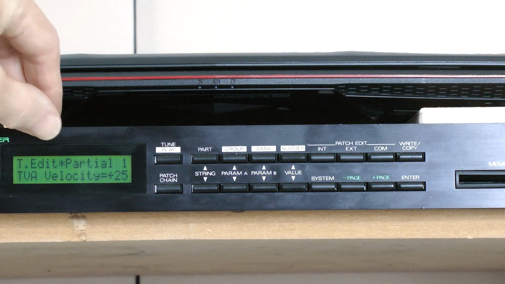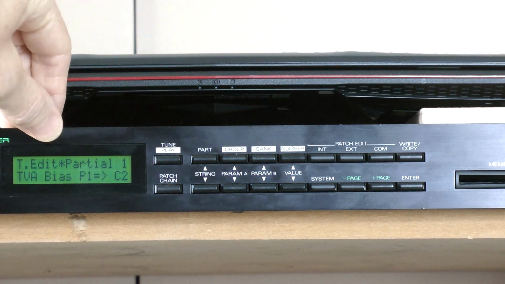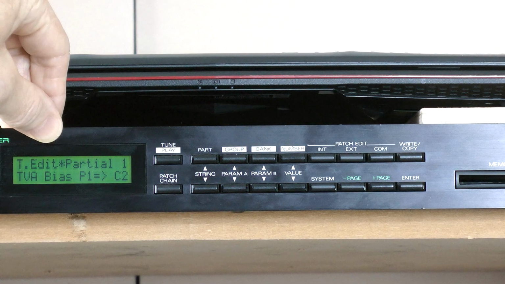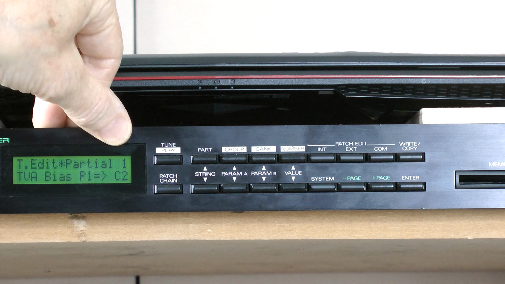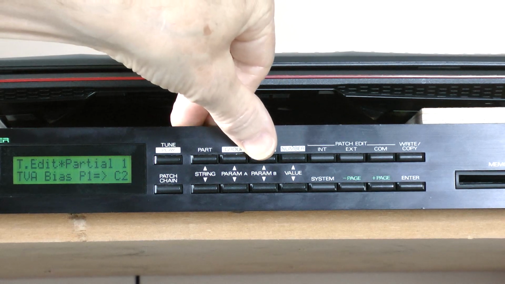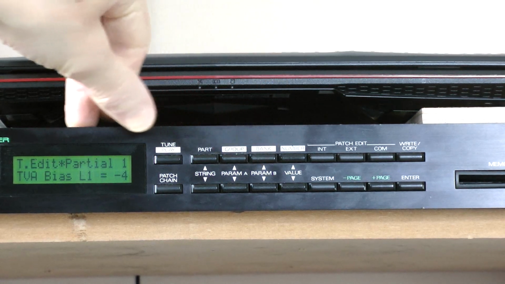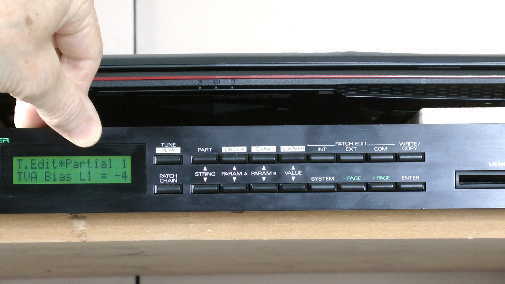Scrolling up from the velocity curve parameter using the bank button is the first of 2 bias point settings, where you can set the volume to be reduced from a key on the octaves. Once you have set the key with the value and number buttons, scrolling up using the bank button is the first of the levels. This will dictate the volume's reduction from that point of the bias level setting.